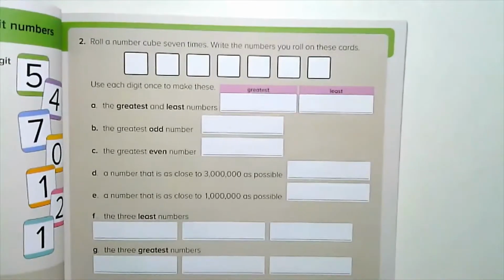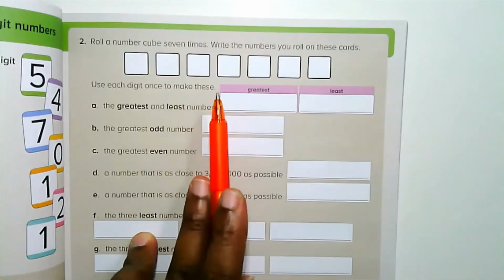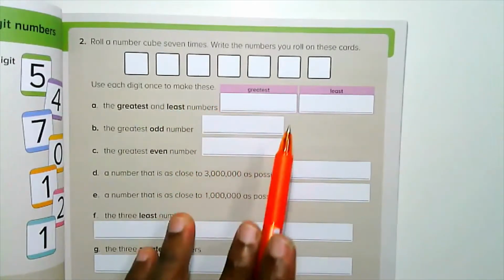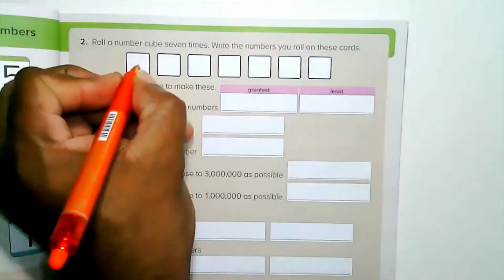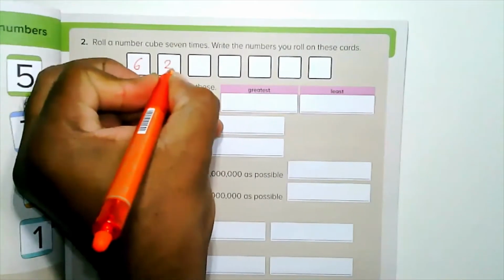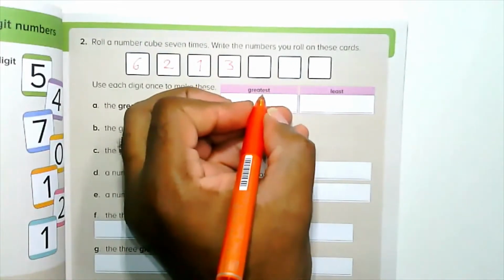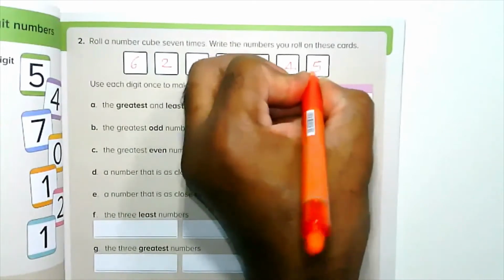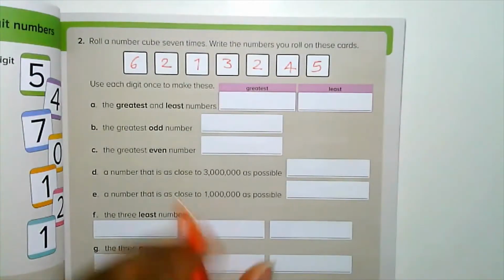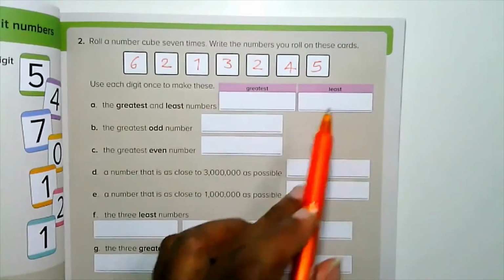Let's go to number 2. Roll a number cube 7 times. Write the numbers you roll on this card. So let's assume we roll 6, we roll 2, we roll 1 next, we roll 3, we roll 2, 4, and 5. Now use each digit once to make the greatest number and the least number.